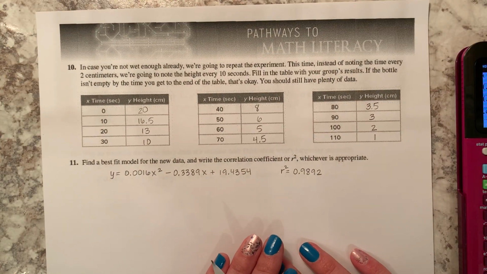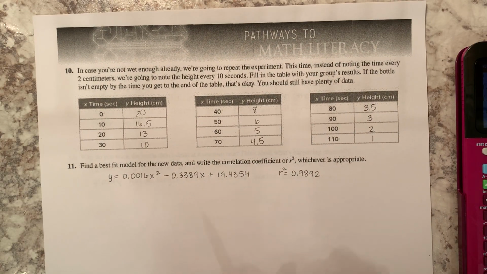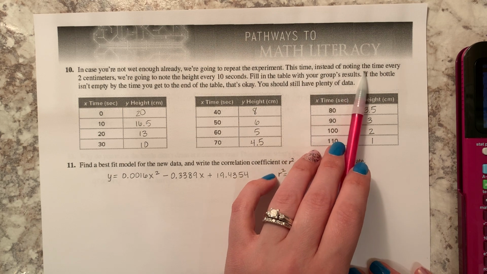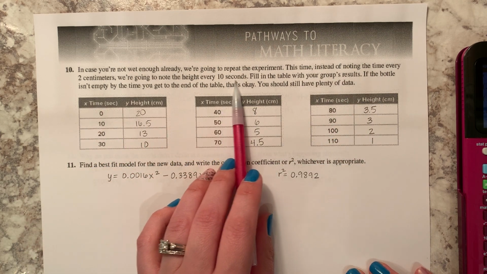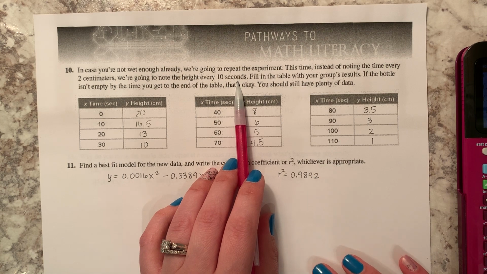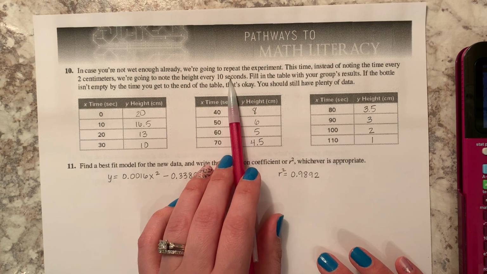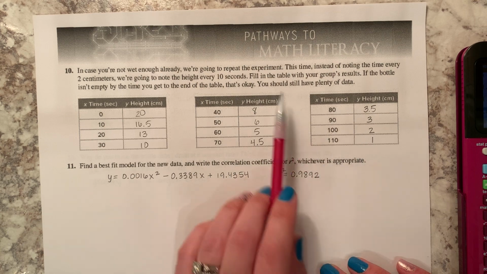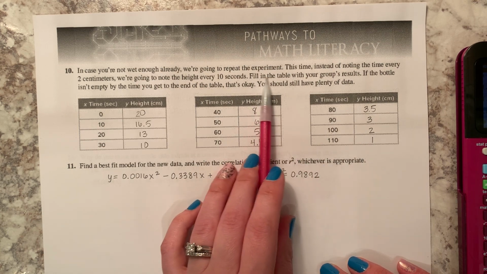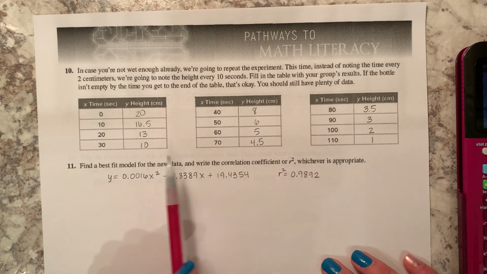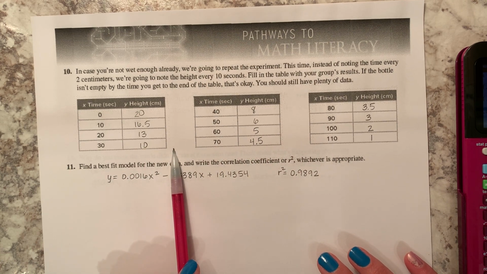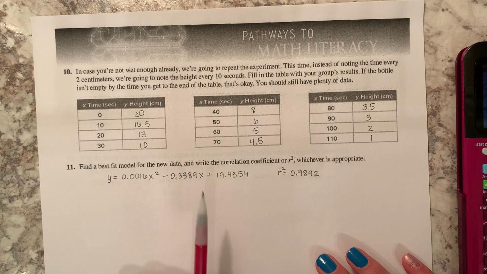Now, number 10 says, in case you're not wet enough already, we're going to repeat the experiment. This time though, instead of noting the time every 2 centimeters, we're going to note the height every 10 seconds. So it's going to be in terms of every 10 seconds instead of 2 centimeters. They give a little bit more. So here's the data from the textbook once again. Go ahead and copy it down into your notebook.